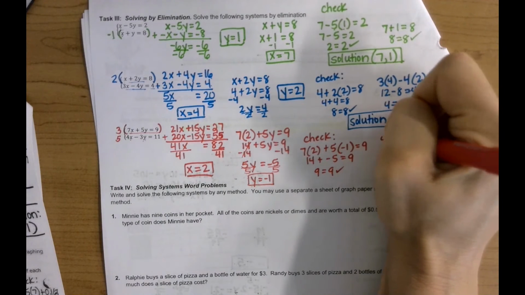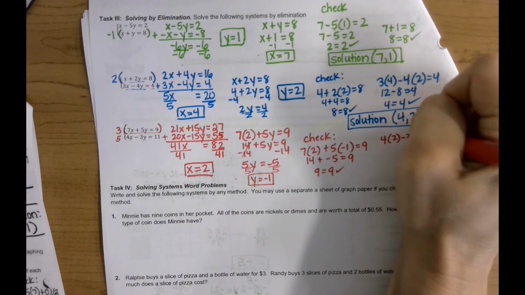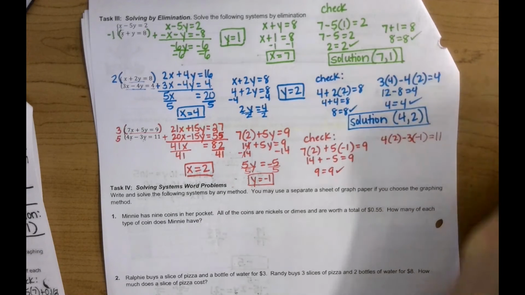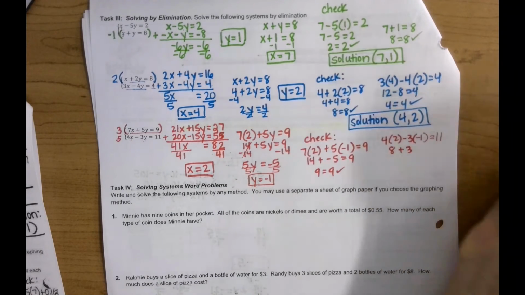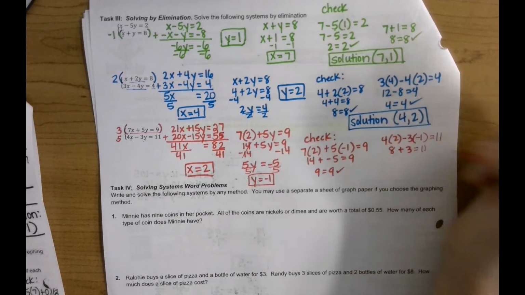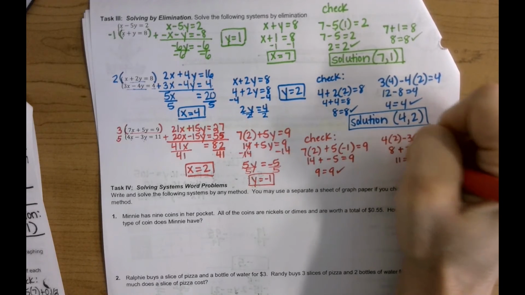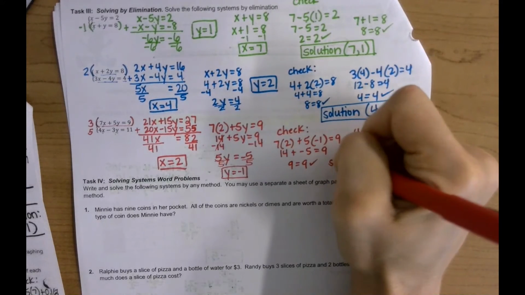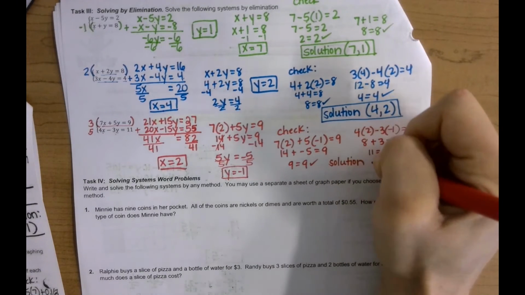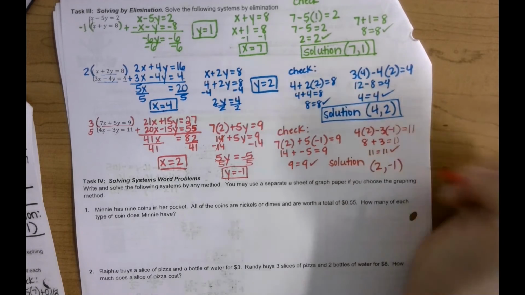All right, try it in the other equation. 4 times 2 minus 3 times negative 1 equals 11. 4 times 2 is 8. Negative 3 times negative 1 is positive 3. 8 plus 3 does equal 11. So this is our correct solution. Write it as an ordered pair, 2, negative 1.